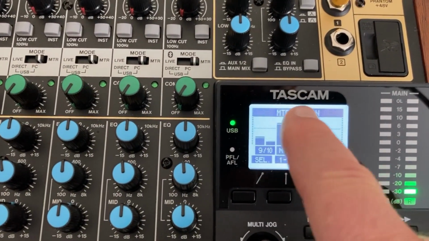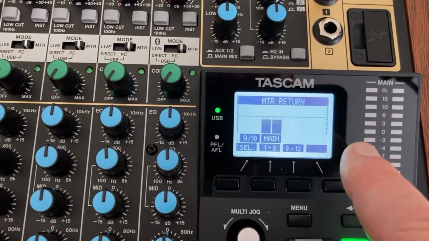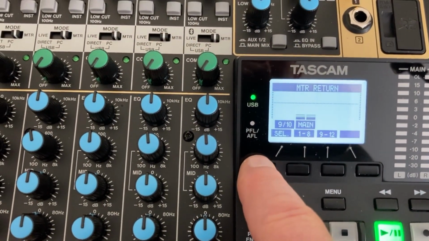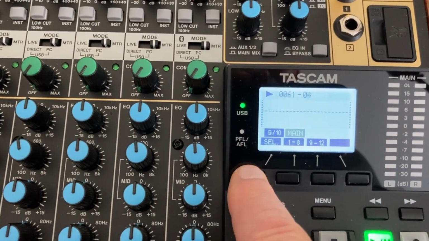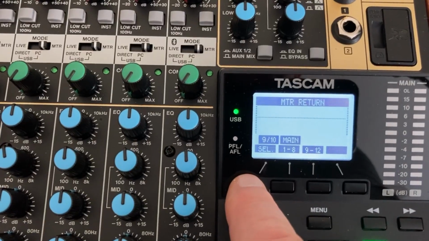So MTR return is the meters you want to be on when you're playing back from your multi-track recorder, which is the SD. And select is how you change that: live input, PC return, MTR return.